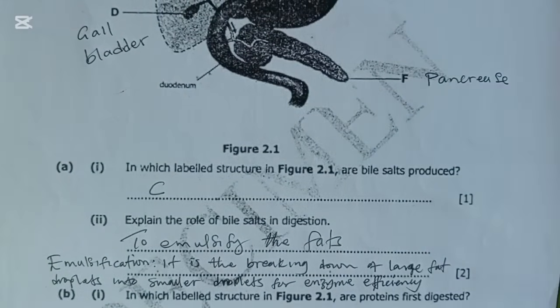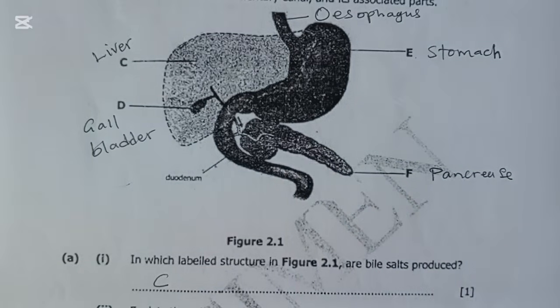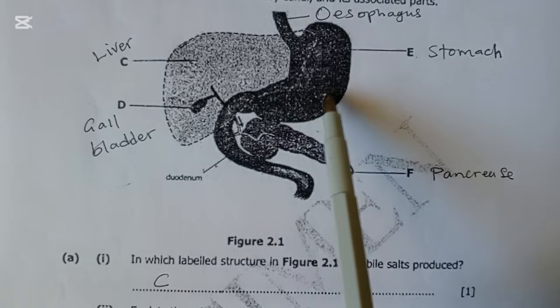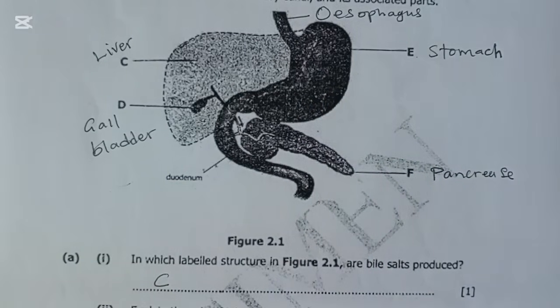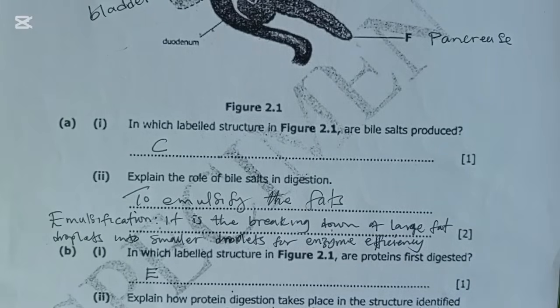B1. In which labeled structure in figure 2.1 are proteins first digested? So proteins are first digested in the stomach. So the stomach, it is the first part where proteins are first digested. So the answer is E. B2, explain how protein digestion takes place in the structure identified in B1 above. Protein digestion in the stomach, how does it go about?